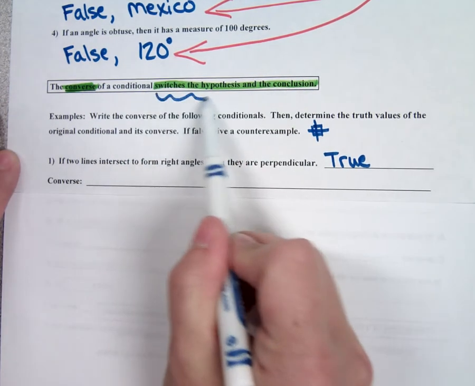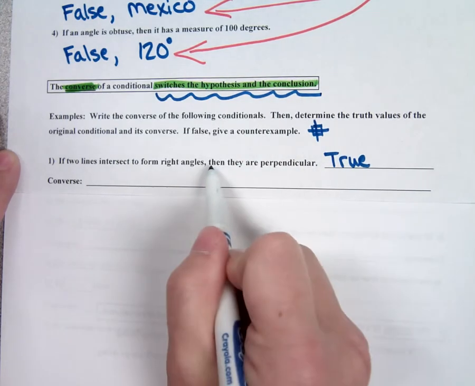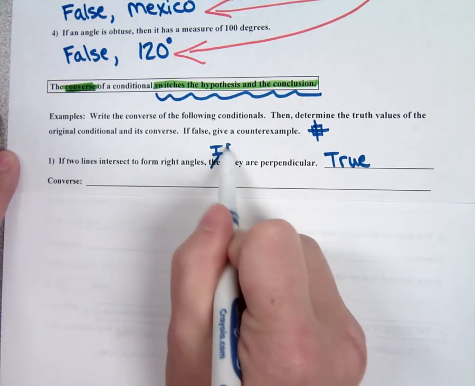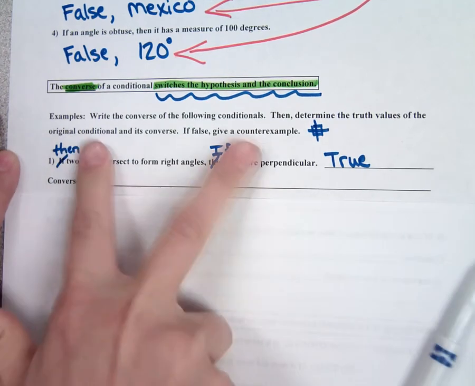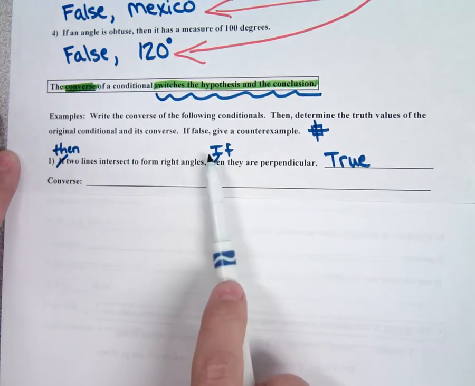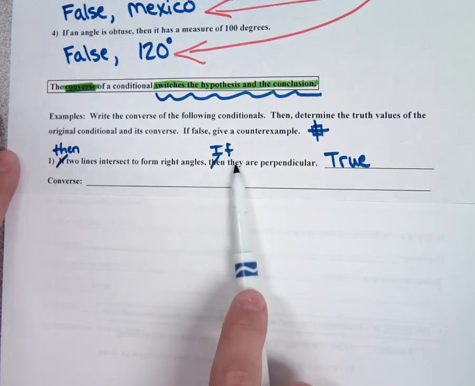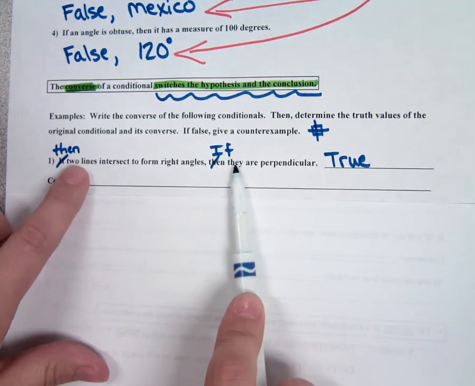Okay, so what a converse does is it flip-flops the sentence. It switches the hypothesis and the conclusion. So the then will become the if part, and the if will become the then part. So it's just going to flip-flop the sentence. So if, and instead of they, I'm going to say the lines.